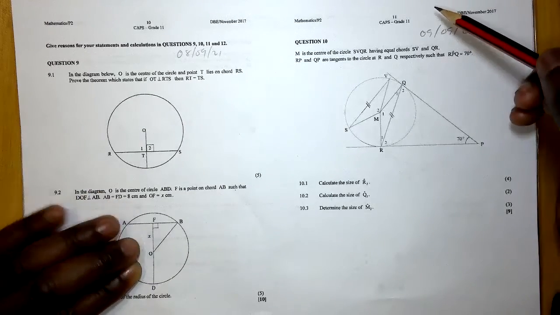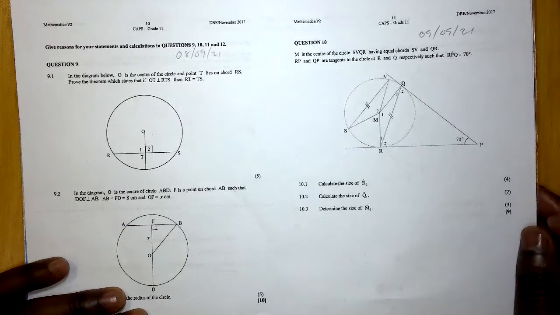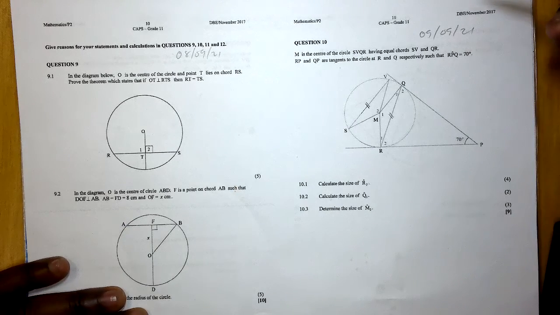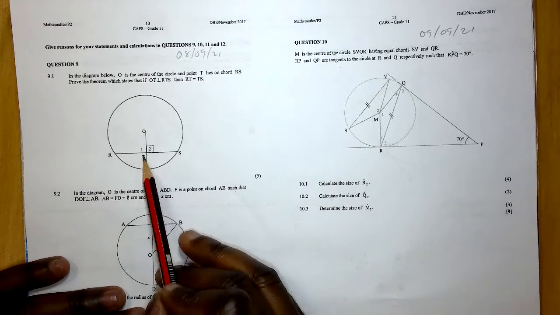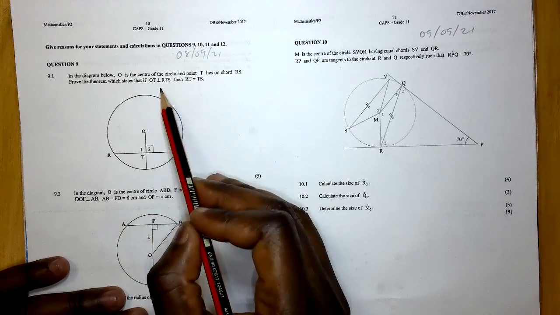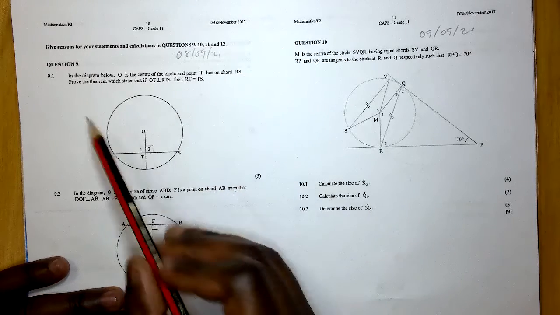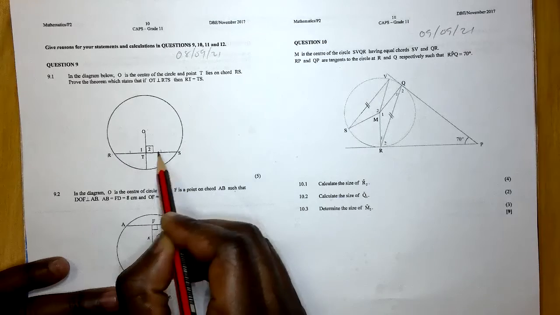Okay, good day. So today we are looking at the work that I've given you guys. Now, in the diagram below, O is the center of the circle and point T lies on the chord RS. Prove the theorem which states that if OT is perpendicular to RTS, then RT is equal to TS, meaning to say you want to prove that these two sides, this distance is equal to this distance, isn't it?